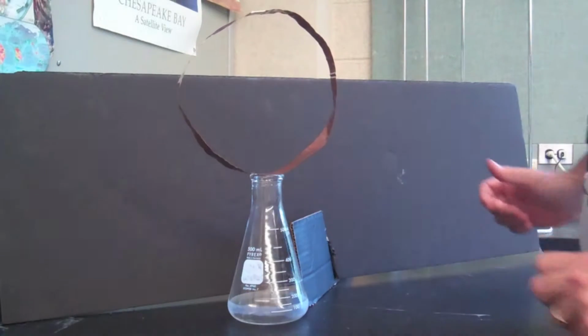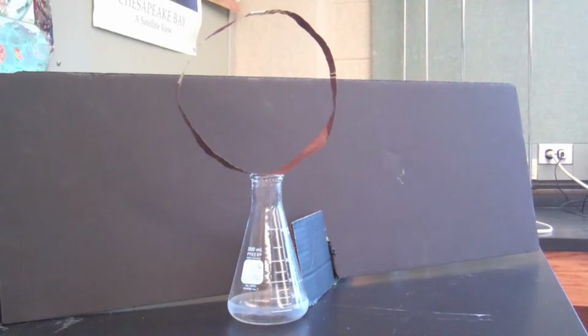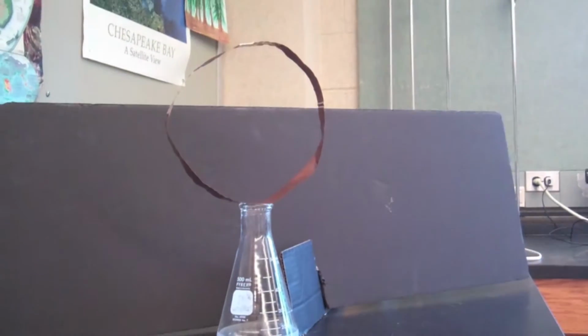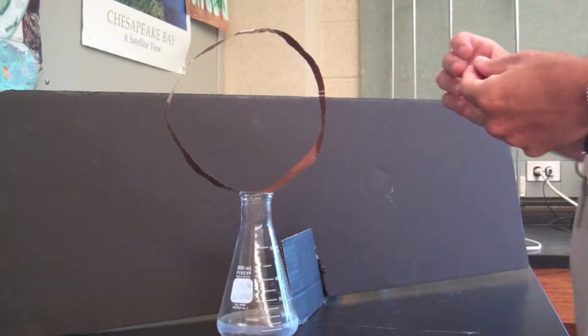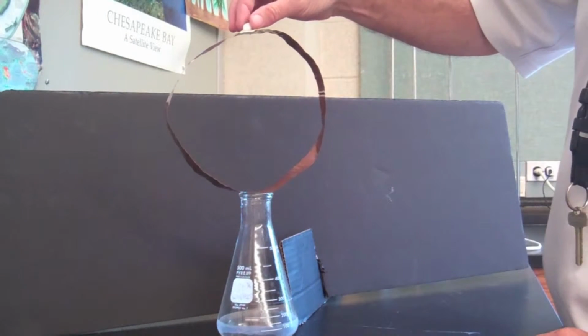loop, above an Erlenmeyer flask, like a bottle. When you remove the metal ring quickly, the chalk falls into the Erlenmeyer flask.